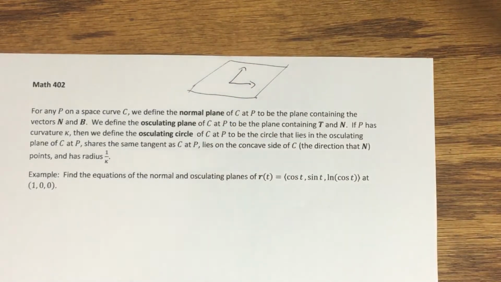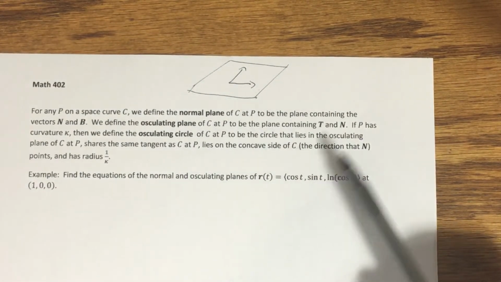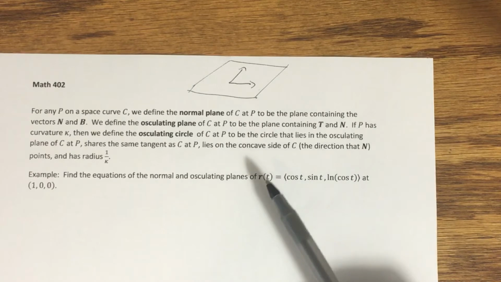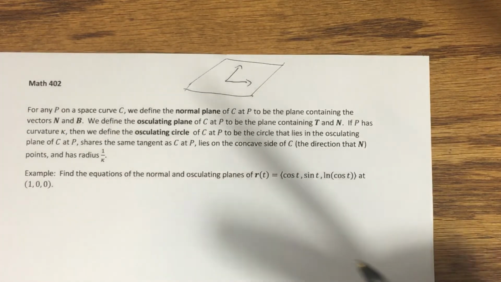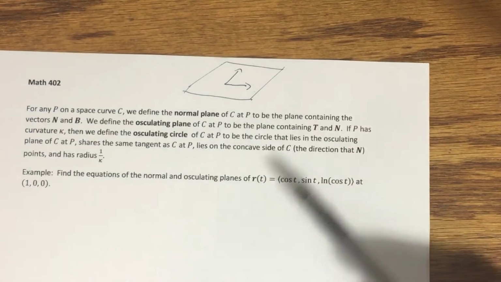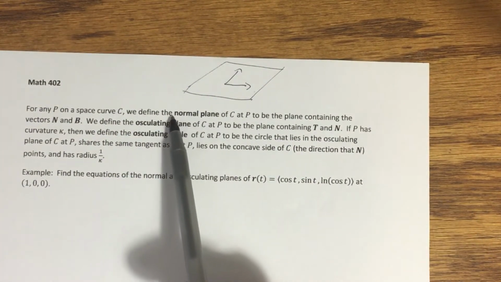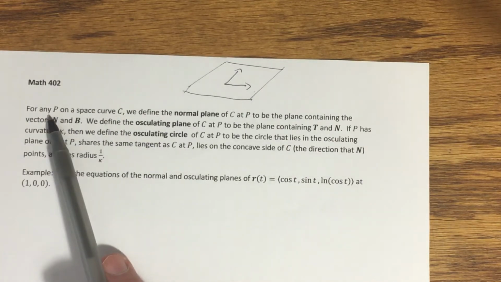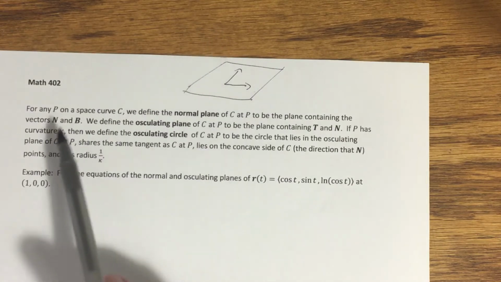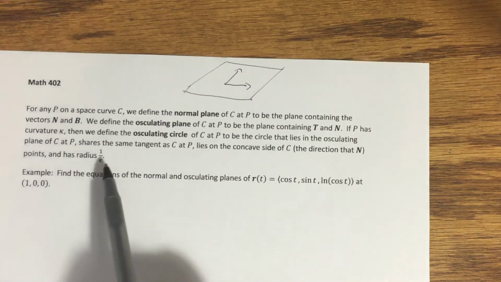Geometrically, it's not difficult to see why that's the case, and I think we've even addressed that back in chapter 12. But if we look at our T, N, and B frame, picking different pairs of those vectors and using them to determine a plane gives us two of these planes here. So the first one is something that we call a normal plane. A normal plane for a curve C at a point P is a plane that contains the N and B vectors, so your unit normal and your binormal.